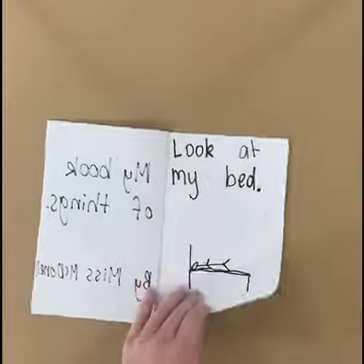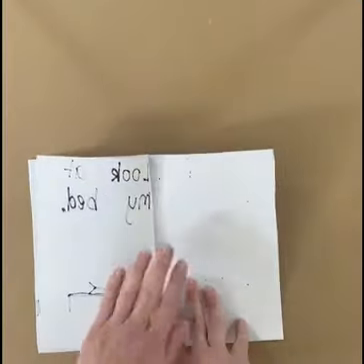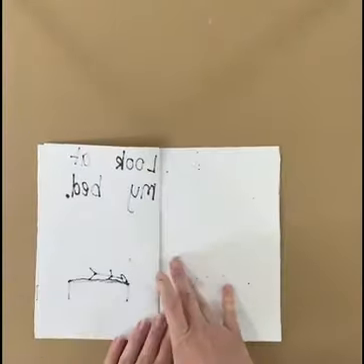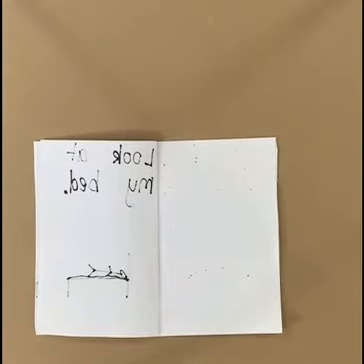To draw your picture. Then what I want you to do after you draw your picture is turn to the next page and write another sentence. Look at my, you might show us your new toy. Look at my toy. Or you could say look at my mum or look at my sister.